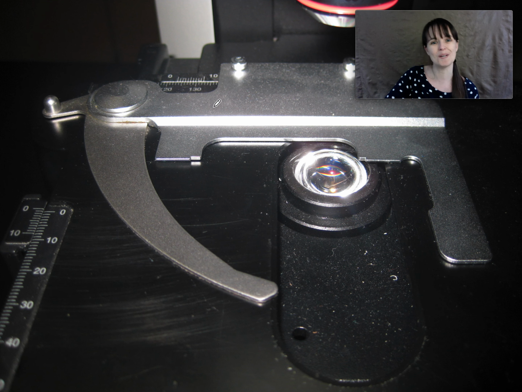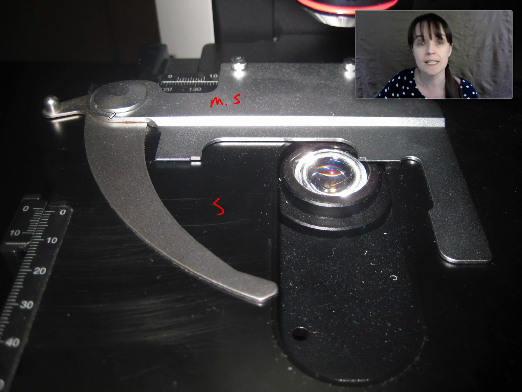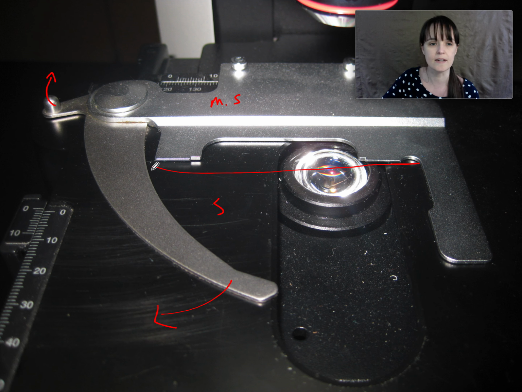Ooh, here's a better picture of the mechanical stage and the stage. To put the slide in, you see how there's a little hinge here and a little knob and a little lever here. When you push that back, it opens this up. And then you put the slide right here. Actually, it'd be bigger than that.